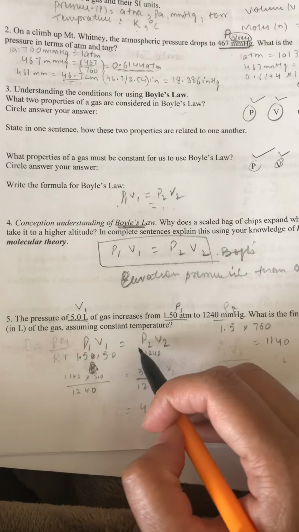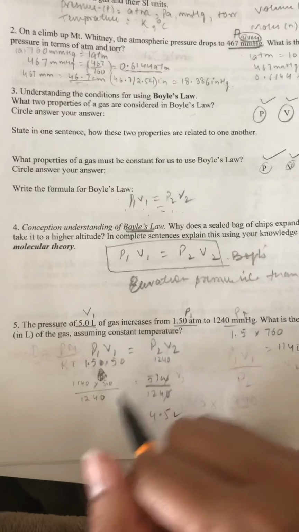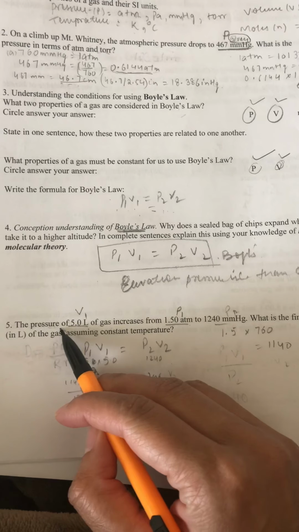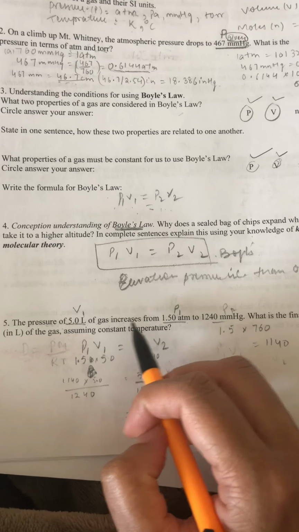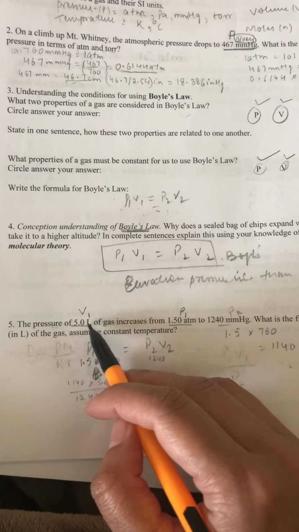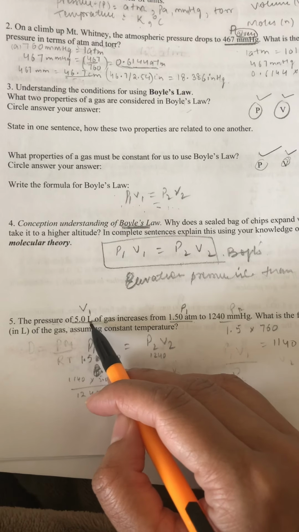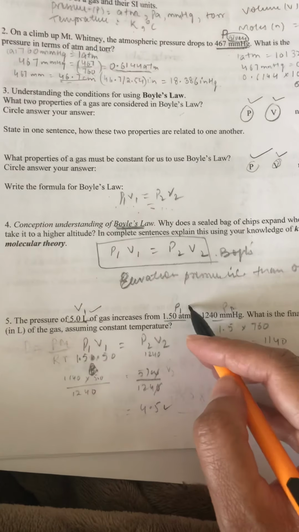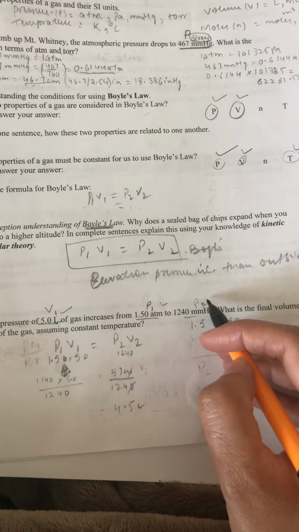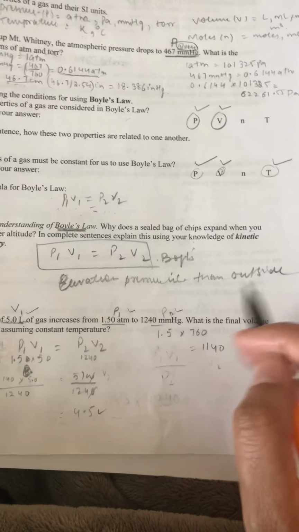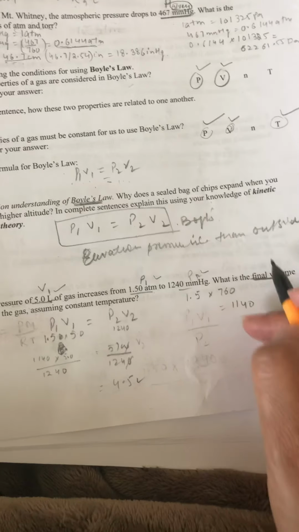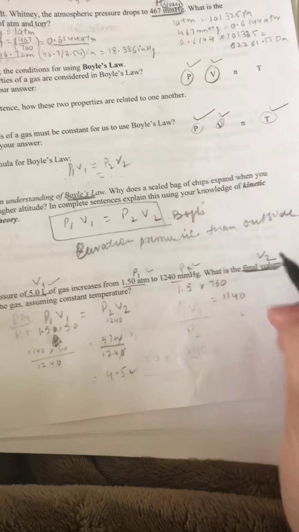P1 V1 equals P2 V2. We are given the volume because it is in liters, we are given a pressure, and the other pressure is given in other units, but it is also pressure. So we're going to find V2.